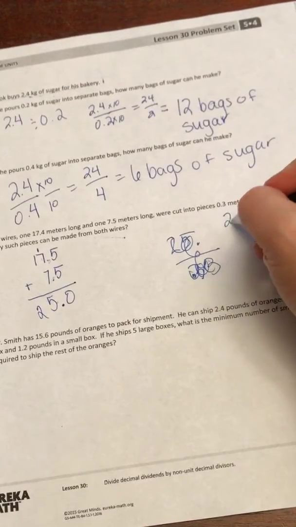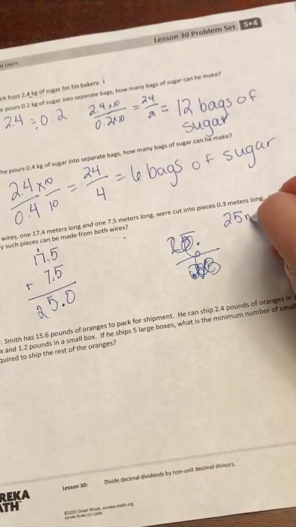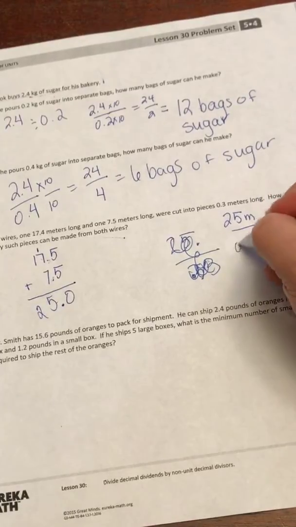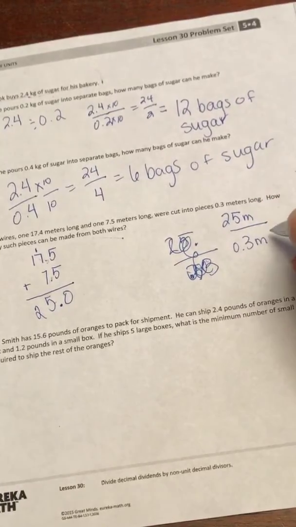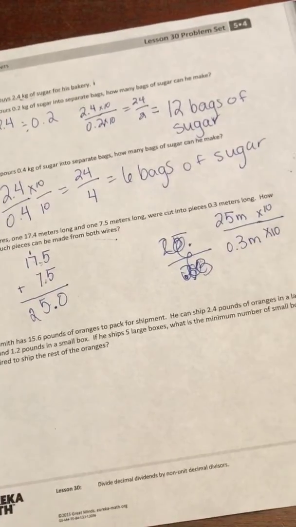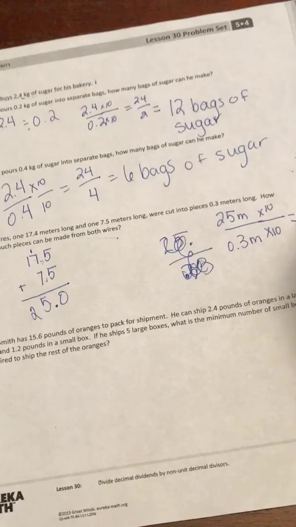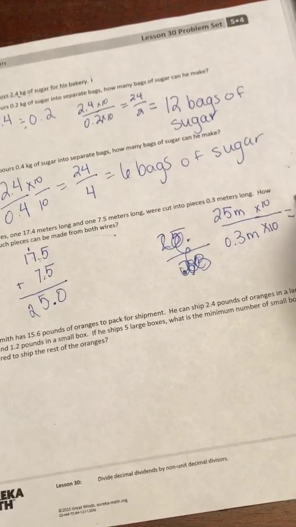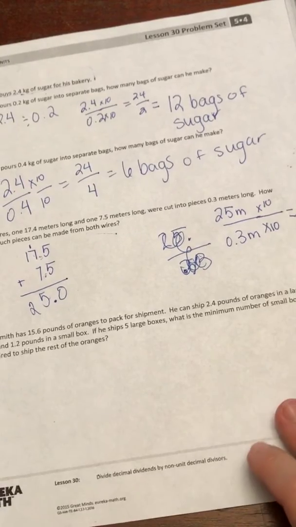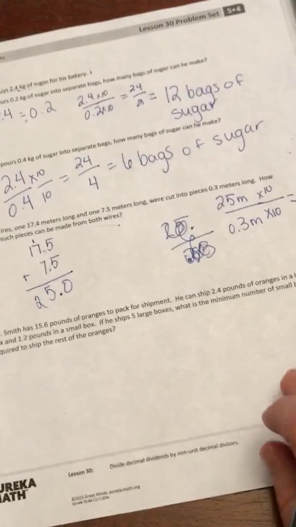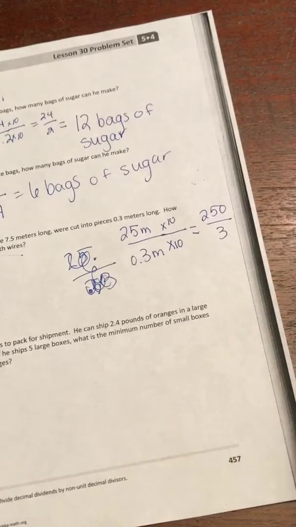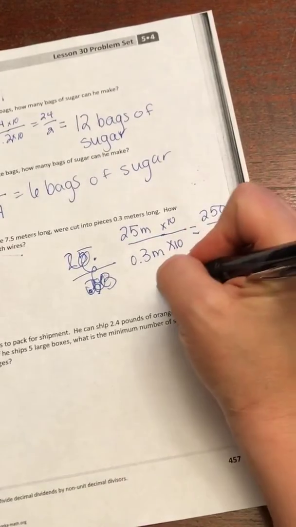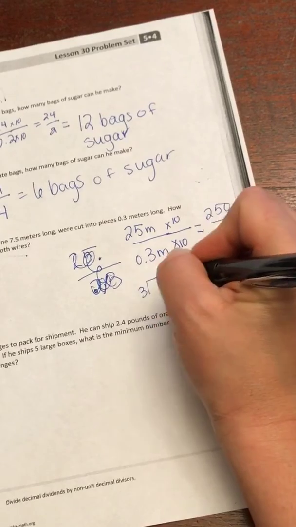All right, so I've got 25 meters, and now I'm going to divide that by 3/10 of a meter. So again, I want to get rid of that decimal by finding an equivalent fraction. And I wind up with 250 over 3. So now I'm going to have to do some long division to solve this.